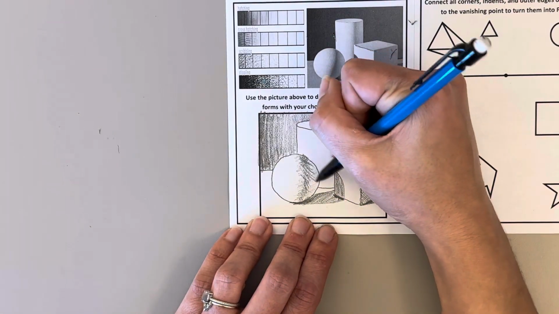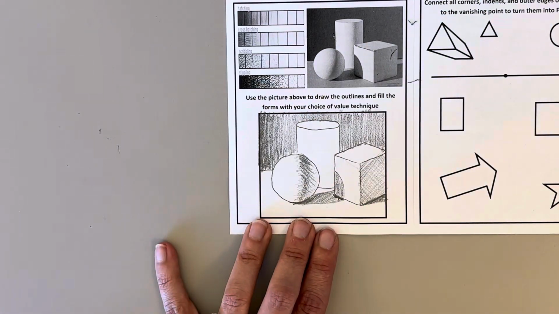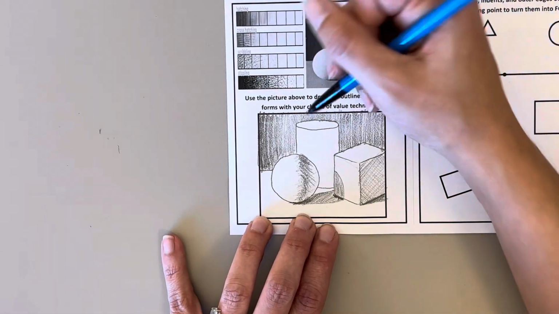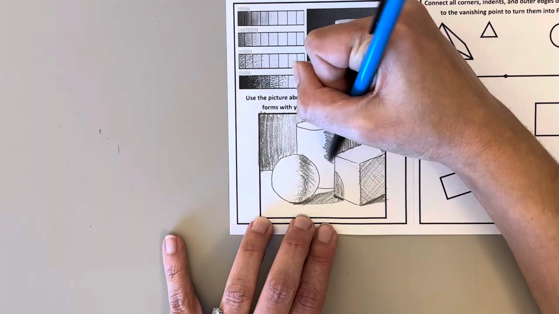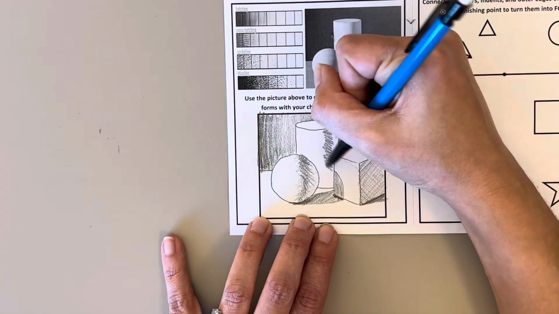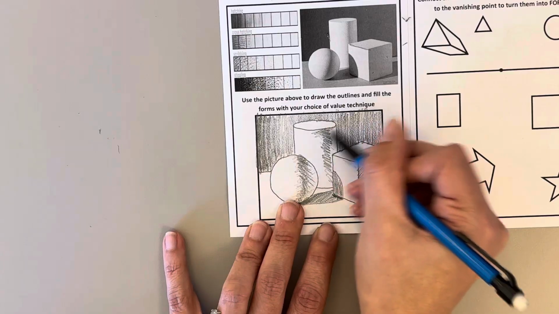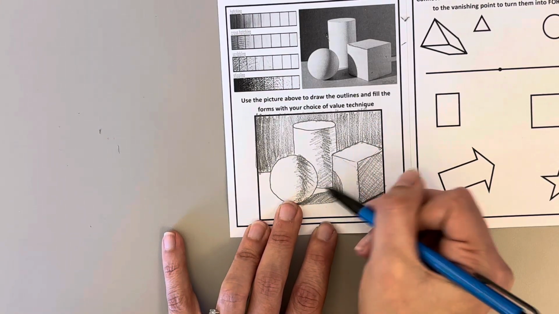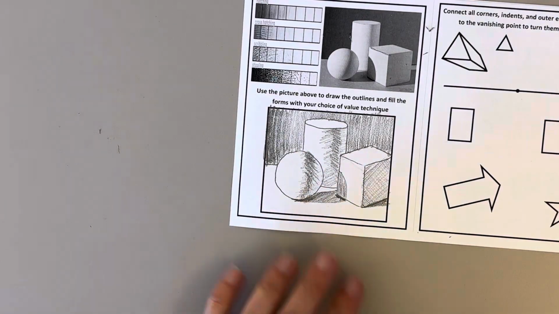I'm gonna layer this to help have a smooth transition. Let's do that same thing for our cylinder. So I'm gonna go through with a diagonal kind of angle line, just drawing in where it's a little darker. Then I'm gonna switch directions. I'm gonna space these lines out more so that it looks like it's getting lighter.